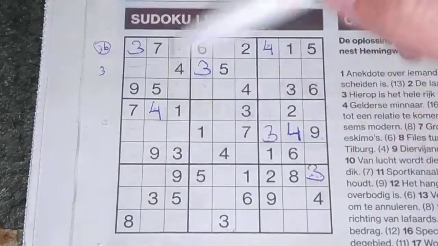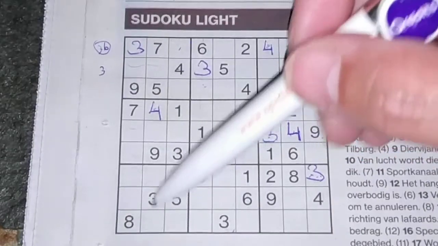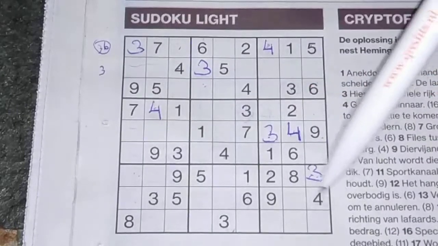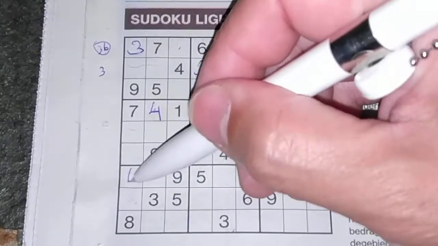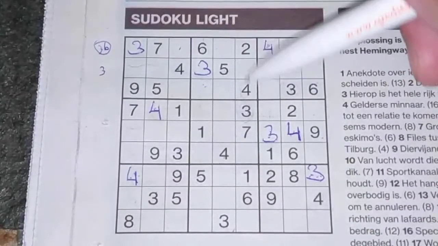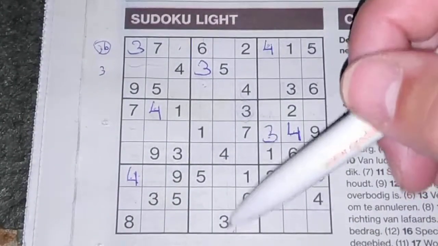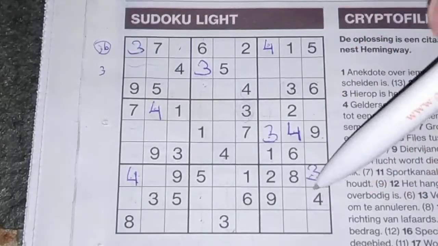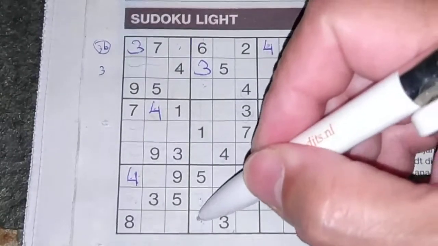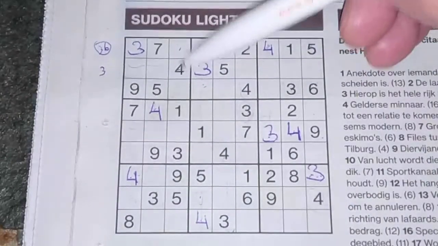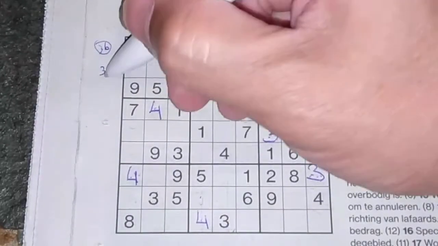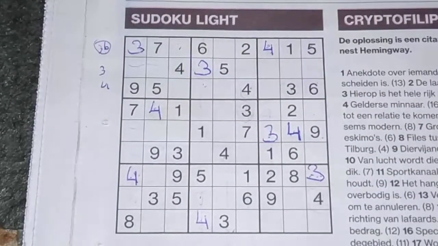4 in the third column, 4 in the second column. So in the first column, the only 2 places for the 4, here or there. We see here 4, no 4 there, 4 should be there. 4 in this column, 4 in the middle column. So in the column next, the only 2 places for the 4, here or there. We see here 4 again, no 4 here, 4 should be here. And all the 4s are used, I can see. Yes, digit number 2.